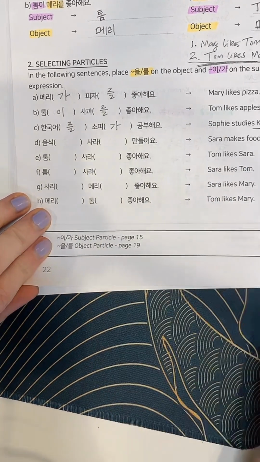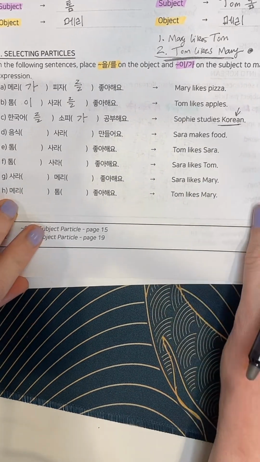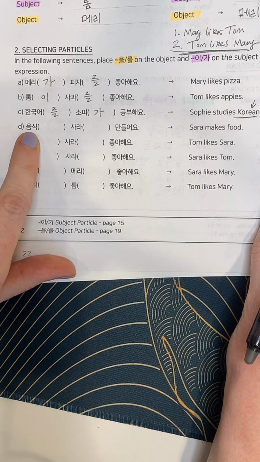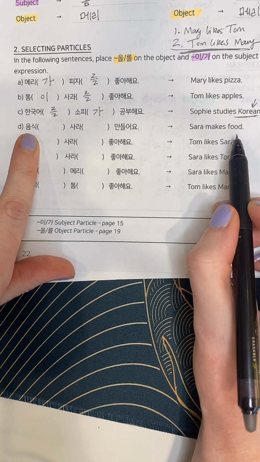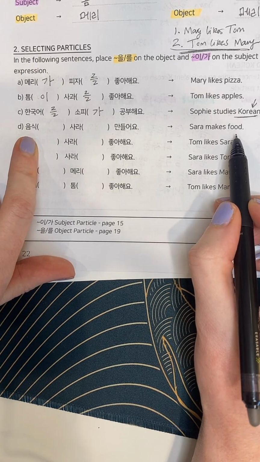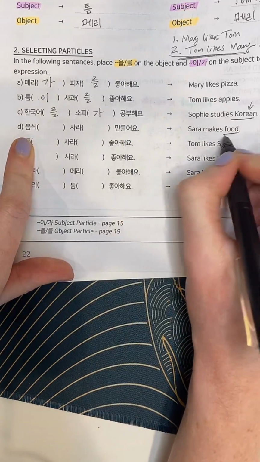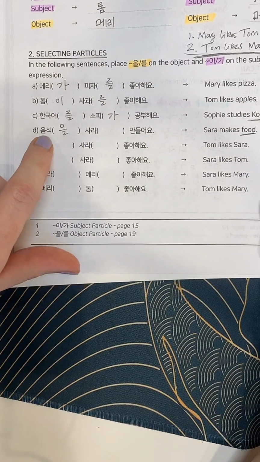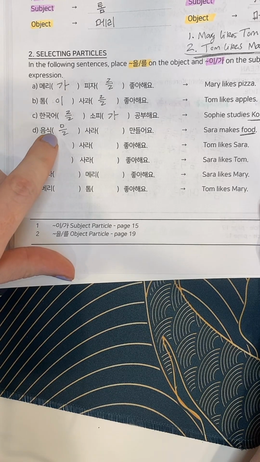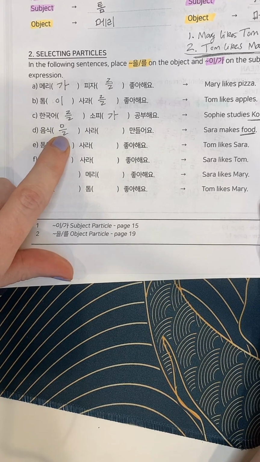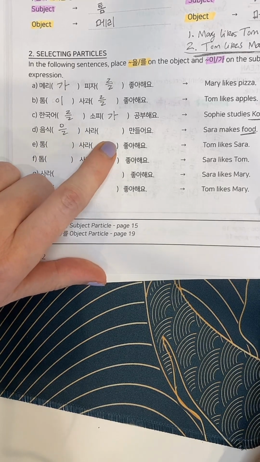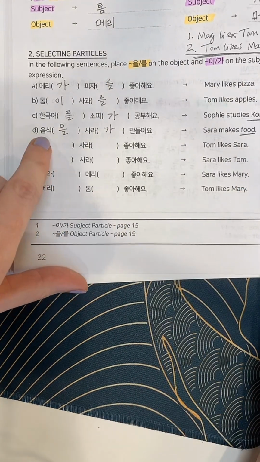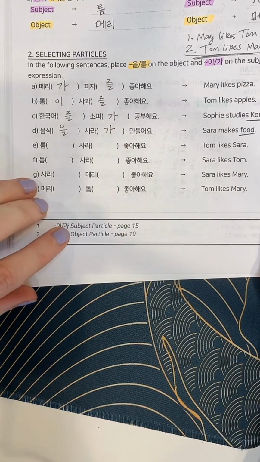Okay, so next we have Sarah makes food. Now, we have 음식 first. Is 음식 the subject or the object of this sentence? It's the object, right? It's the object being made. So we need our object particle because it ends on a consonant sound, so we attach 을. And Sarah is our subject. She is the one doing the action. So we attach 가. 음식을 사라가 만들어요.